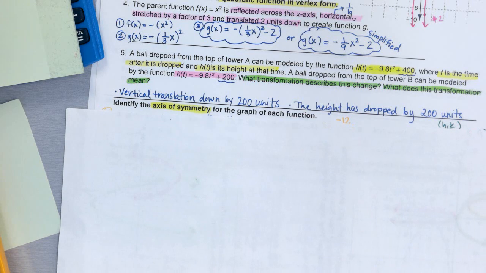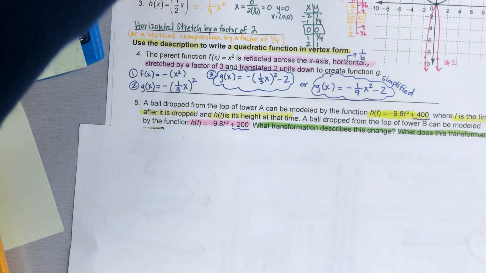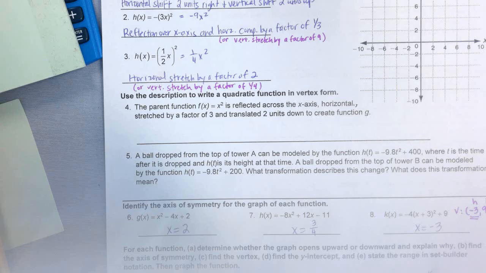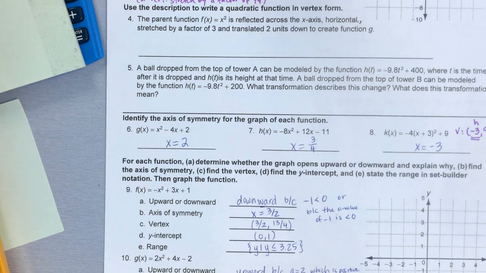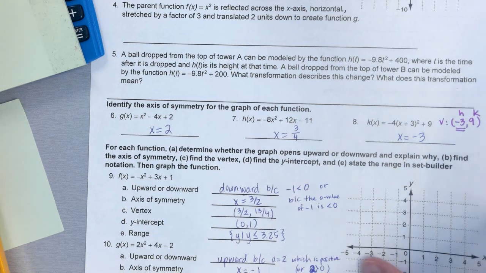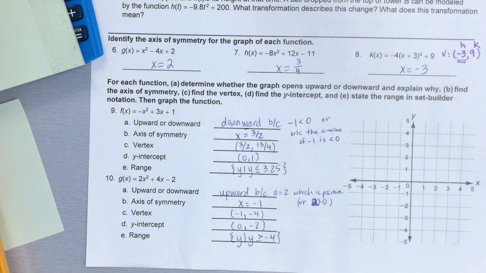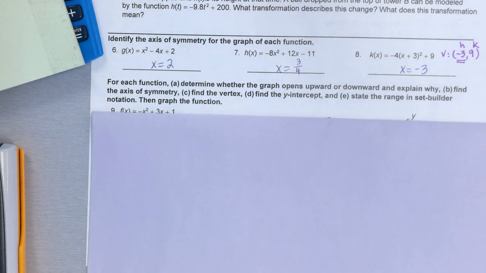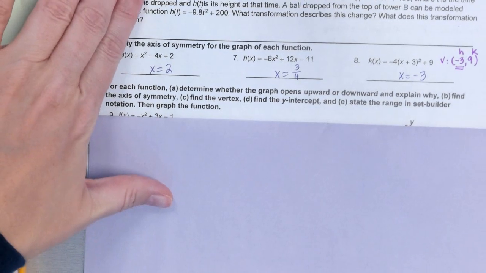All right. Then let's talk about the axis of symmetry. I'm going to give you just the answers before I show you all the work part, and then we can talk about our notation. For the axis of symmetry, remember you have to have the x equals. So you have x equals 2, x equals 3/4, and then x equals negative 3. How do you find the axis of symmetry?